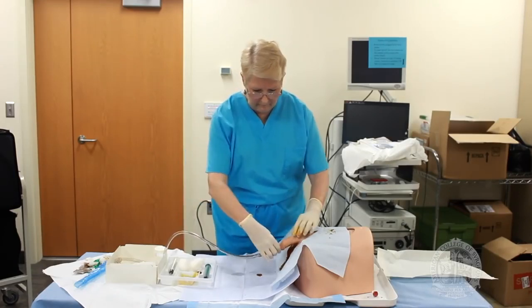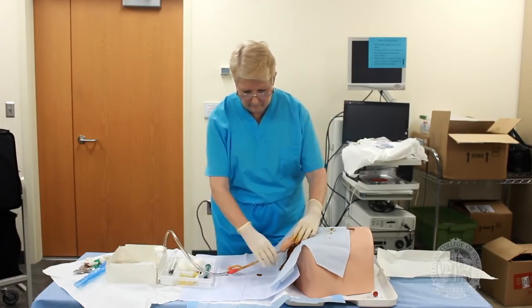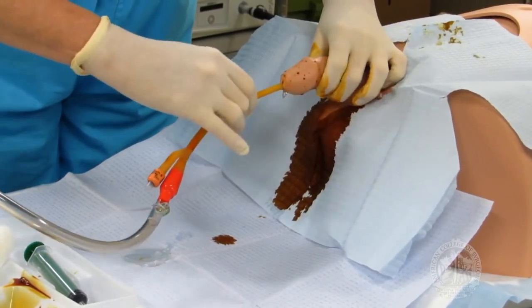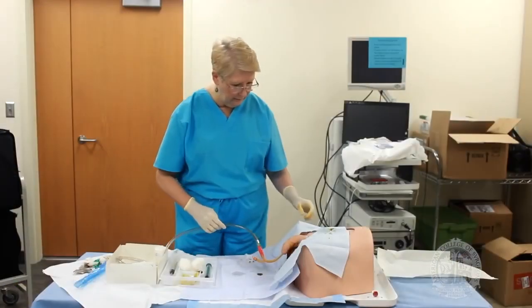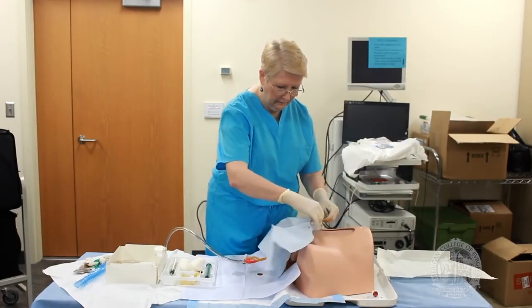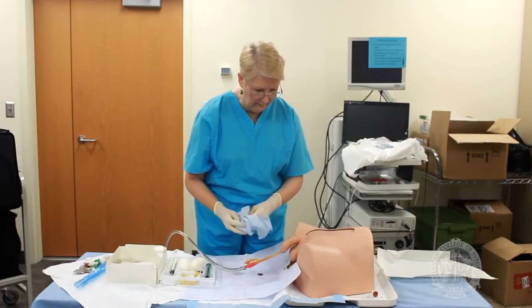Once at the hub, instill the correct volume of saline into the balloon and gently pull back on the catheter until resistance is met. Once you meet resistance, re-advance the catheter so the balloon is not putting pressure on the bladder neck. If the patient has a foreskin, retract it back over the glans at this point.